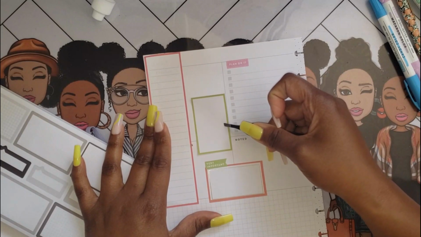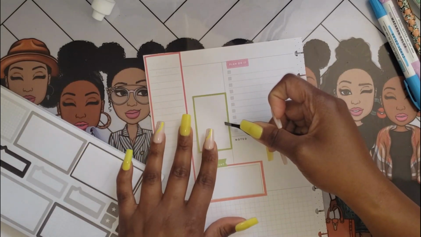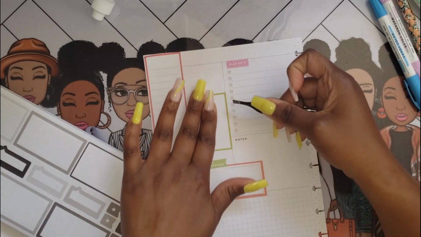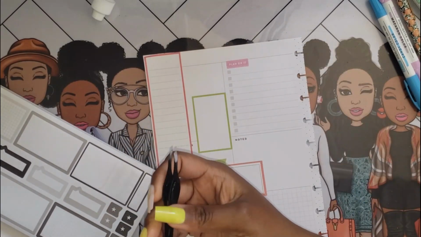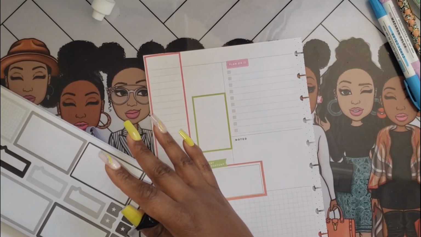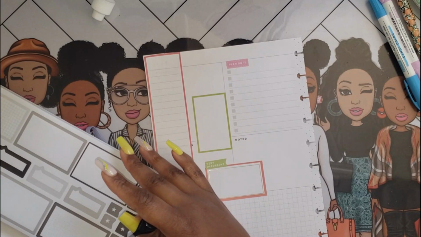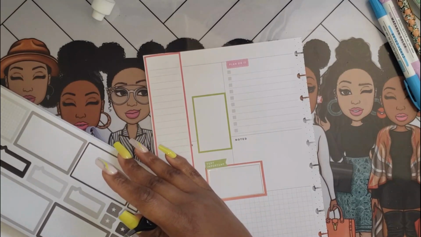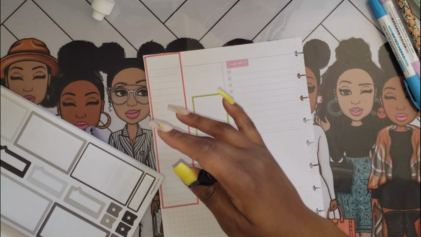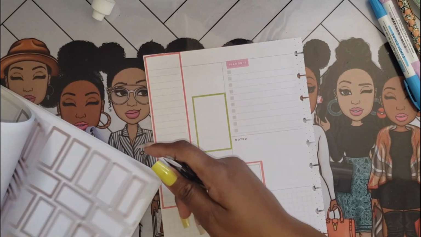So let me put this right on this side. So with the dashboard layout, a lot of people say, well, you don't have a lot of space to really decorate, but you can make it do what it does, and you can make it work.